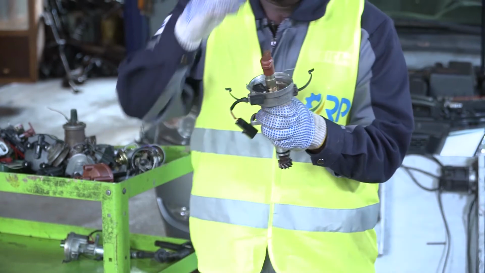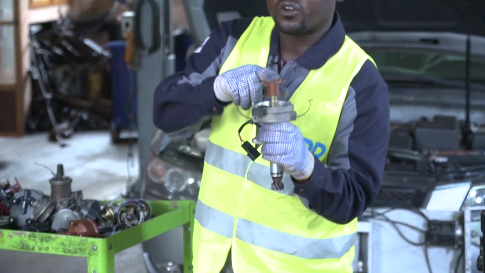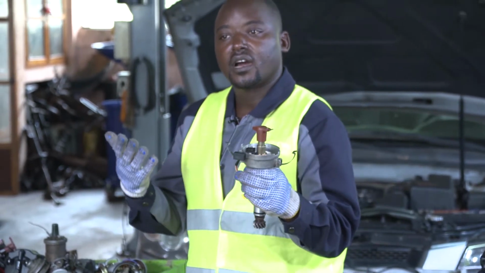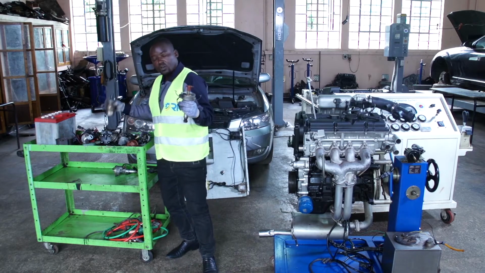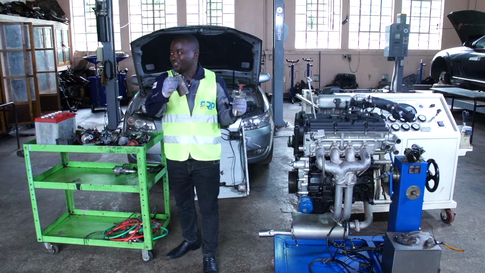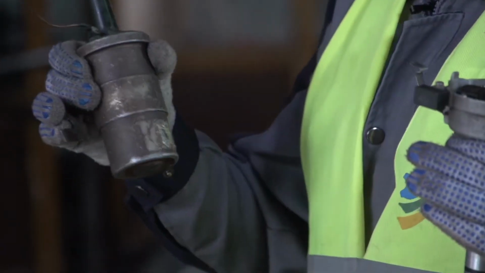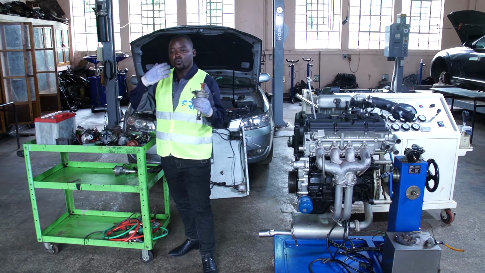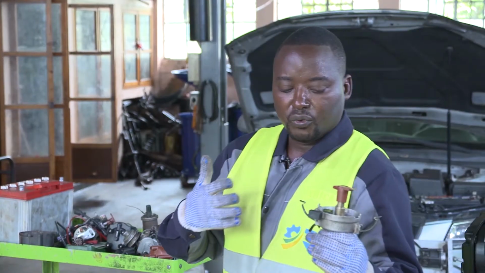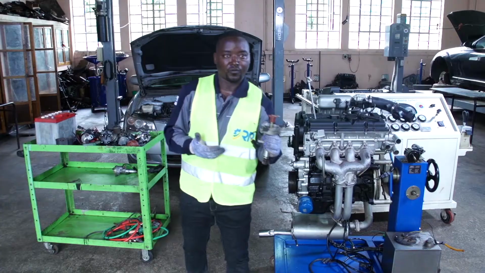So, the purpose of this rotor, of course, is when we get the high tension from the ignition coil, I told you it is like a transformer which will transform our voltage from 12 volts up to 22,000 volts.